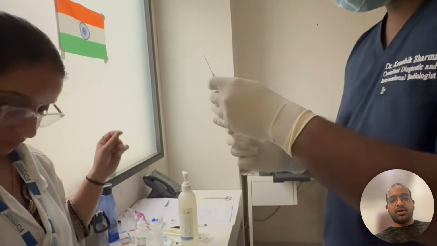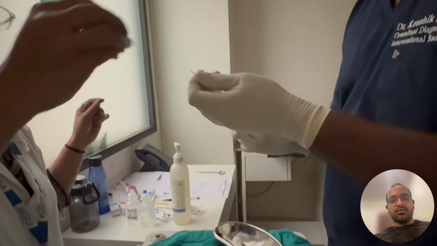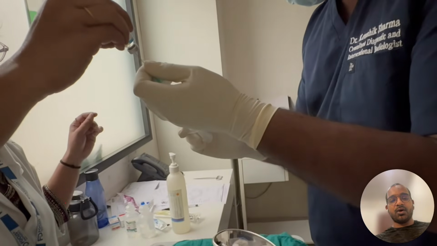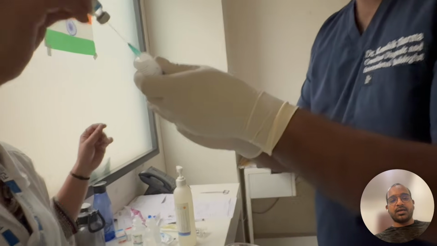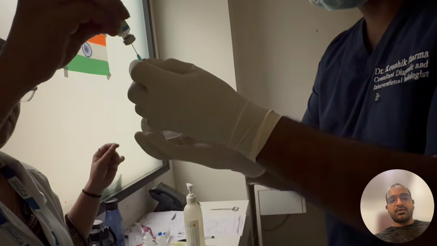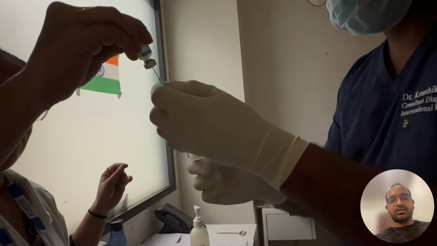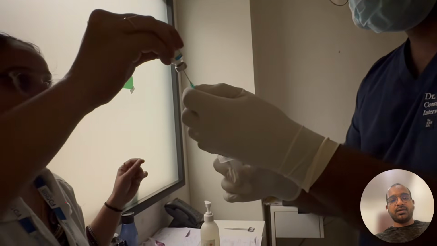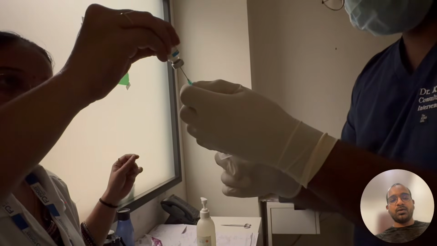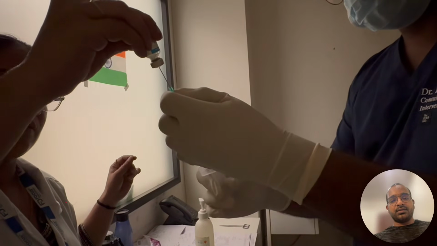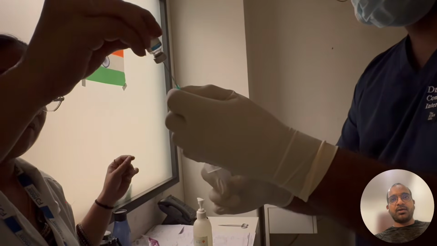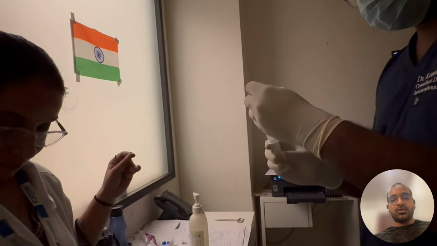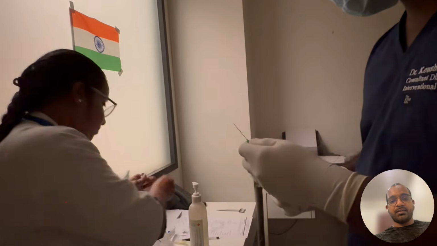Then I'm adding almost 40 mg of Kenacort, that is triamcinolone acetate, and then almost 3 ml of lignocaine and 2 ml of ropivacaine 0.2%, and that 25D almost around 10 ml. So the total mixture was around 18 to 20 ml.